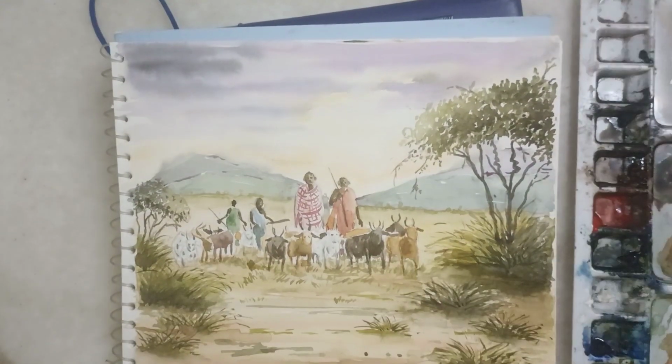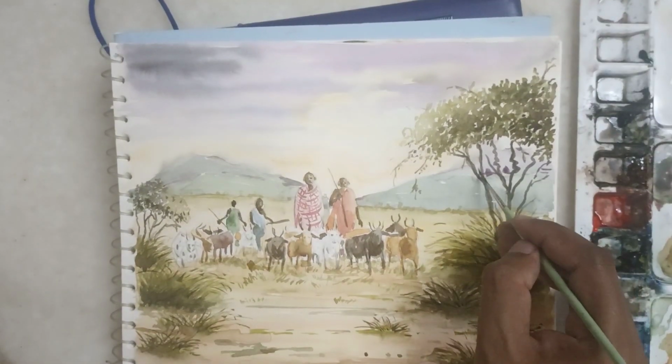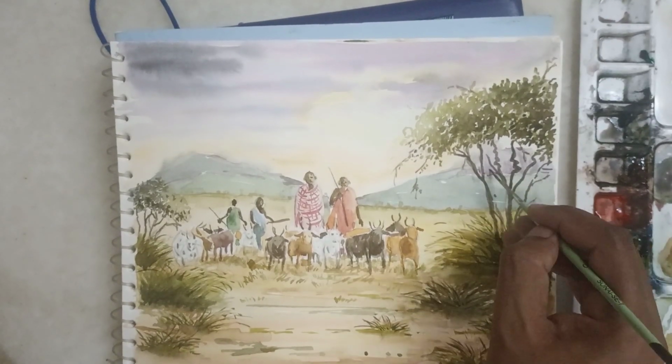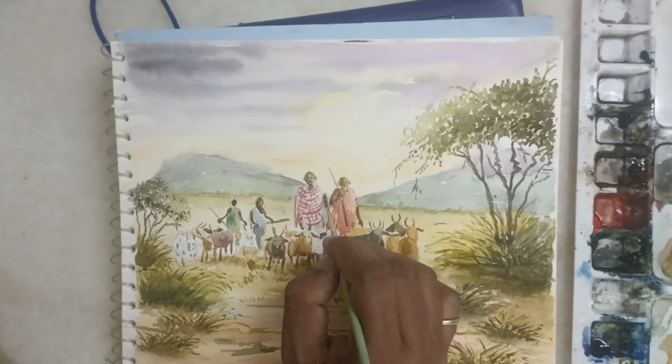And now in the distant part, the mountains, I have to lift some of the mountain regions to give a better effect and better contrast, darkening some portions.